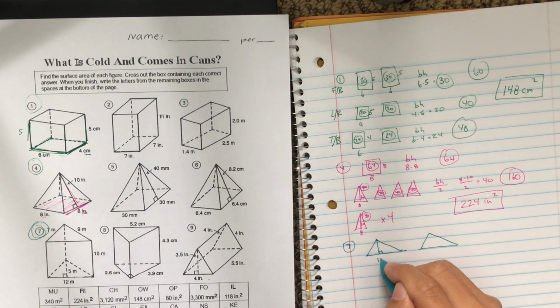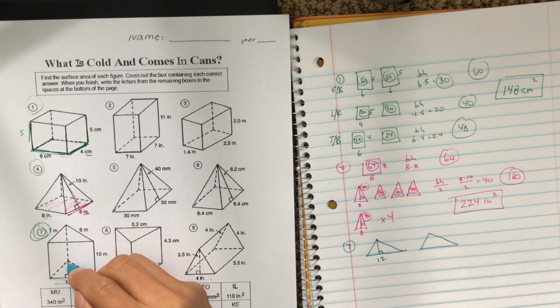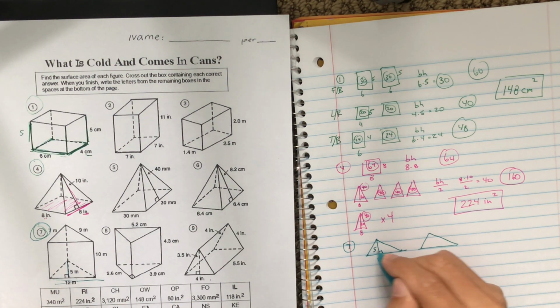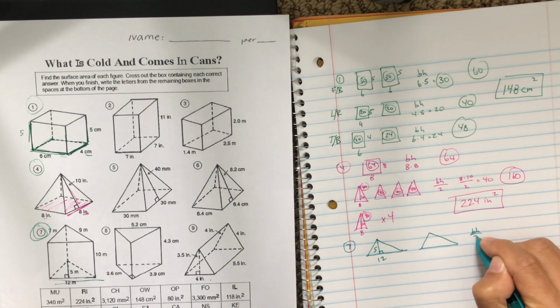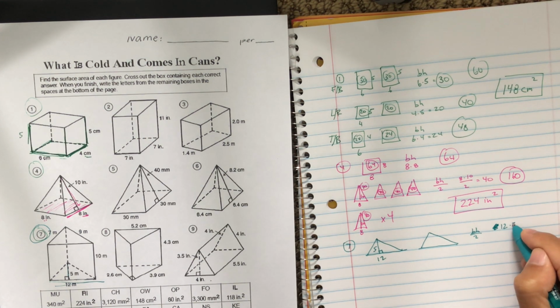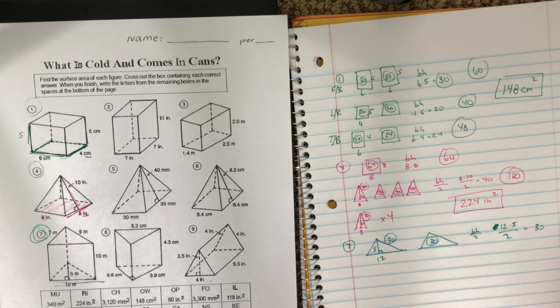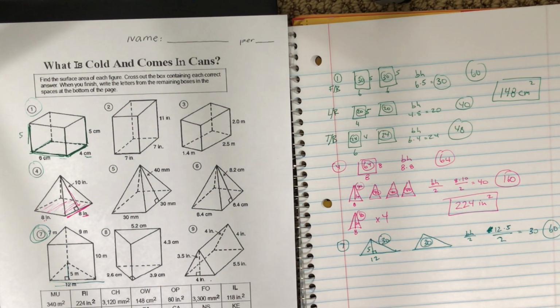So the base of this triangle is 12. It's right here, it's 12. The height of this triangle is 5. So remember, base times height divided by 2. Our base is 12. Our height is 5. Not that it would have mattered if we reversed the order. And we divide that by 2. So if we did 12 times 5, that's 60. Divided by 2, that's 30. So we get an area of 30, which means this is also 30. So our 2 bases together are going to equal 60.